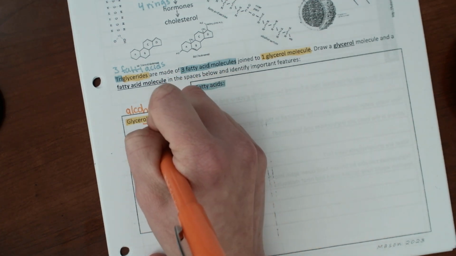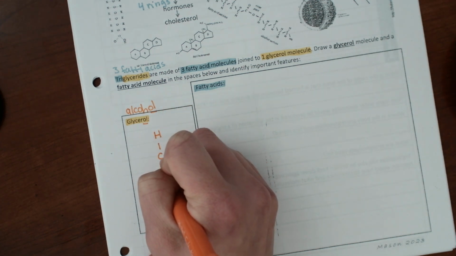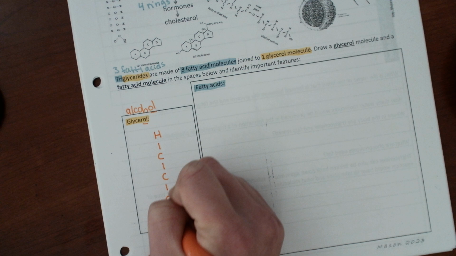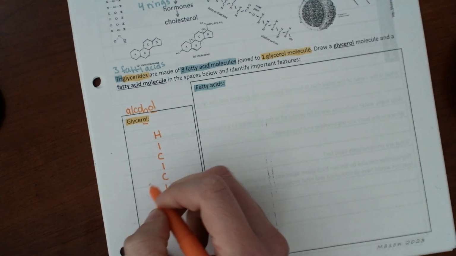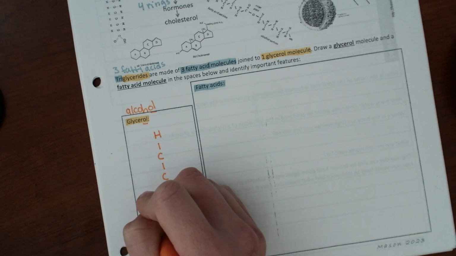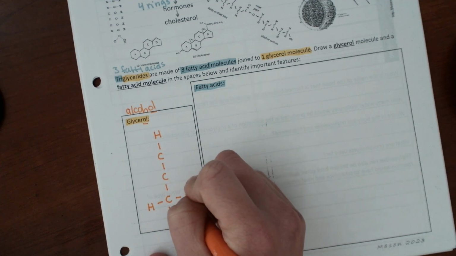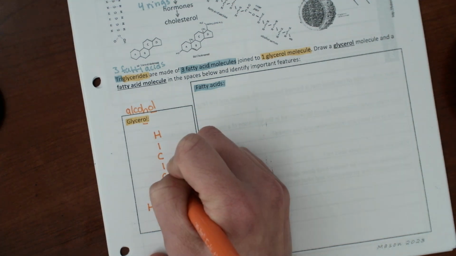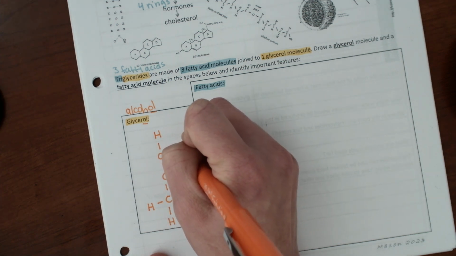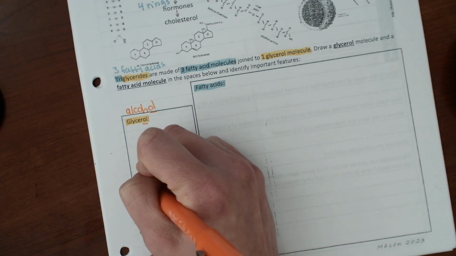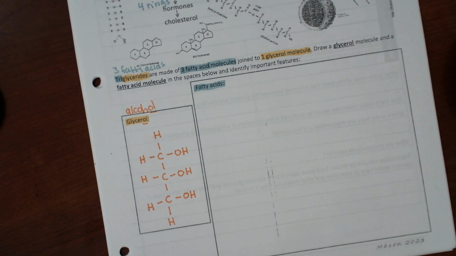Glycerol is a hydrogen single bond to 3 carbons, and then another hydrogen, and then each carbon has 1 hydrogen and 1 hydroxyl group, or the OH. And there's your glycerol.